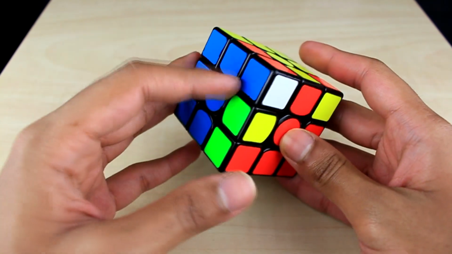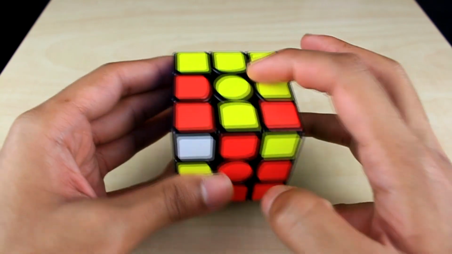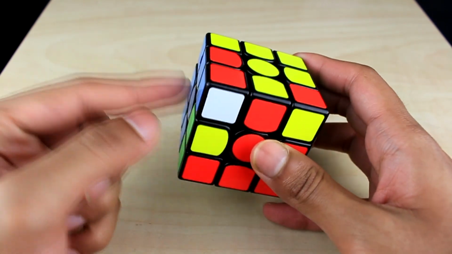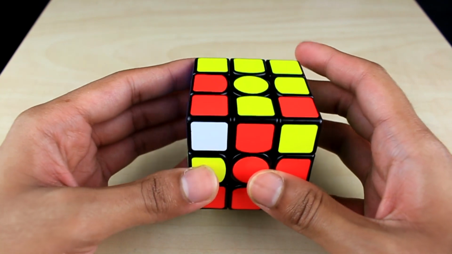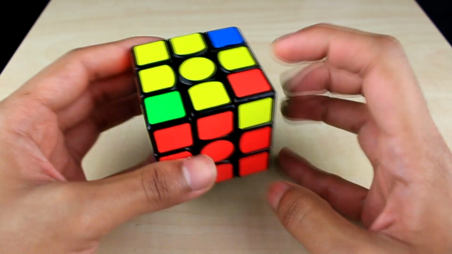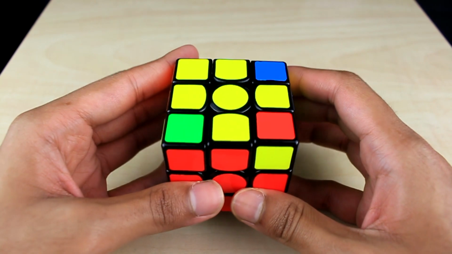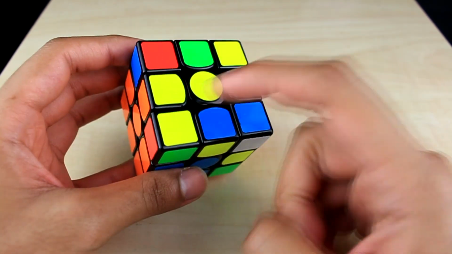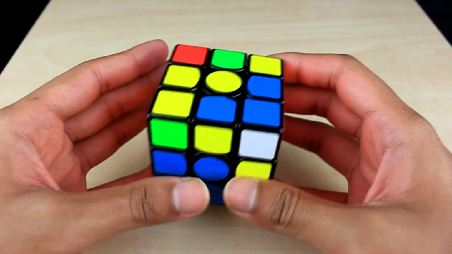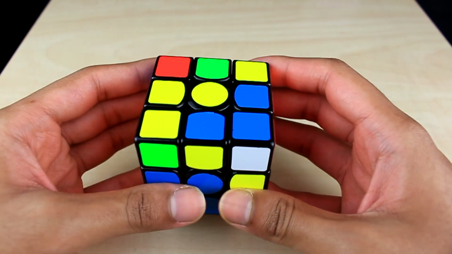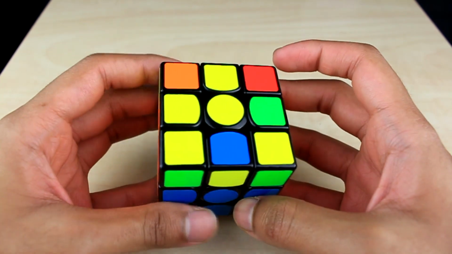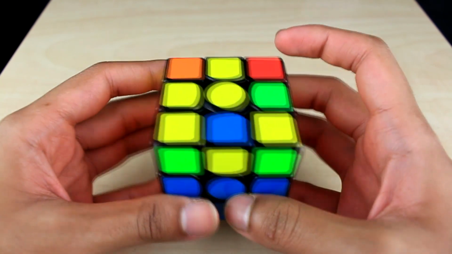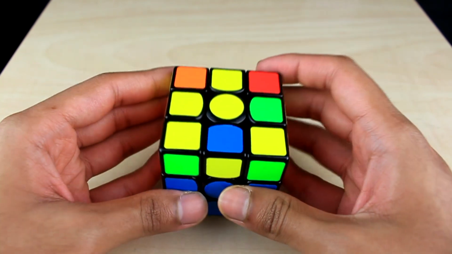Here we have this last F2L pair, so we have 3 edges oriented and 1 misoriented. This time it's on my left, so we'll simply be doing the regular insertion. There you go, you have oriented all your edges. We have another case here, we have only 1 edge oriented, so for this we'll be doing the regular insertion. And there you go, you have oriented another edge piece here and can simply do the OLL case.